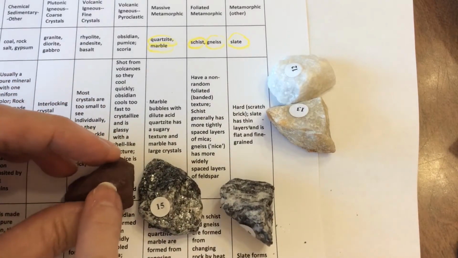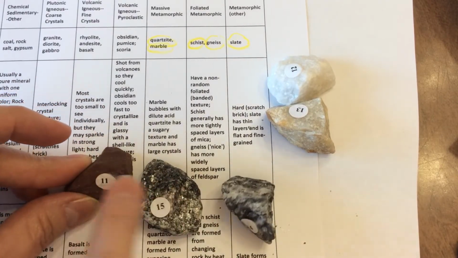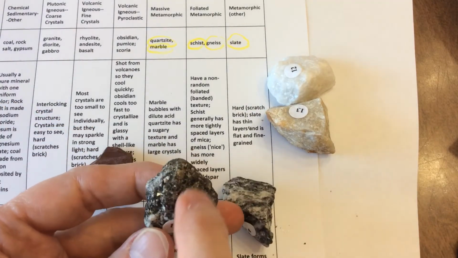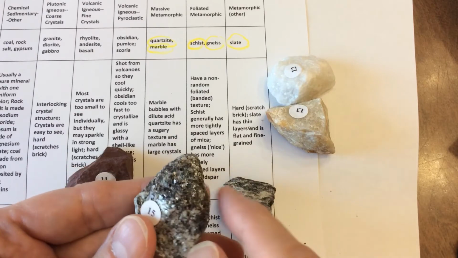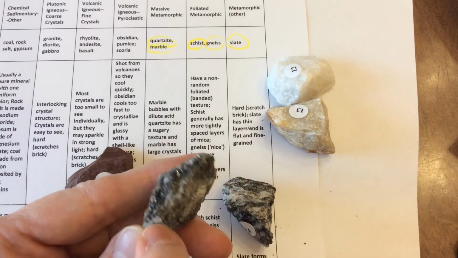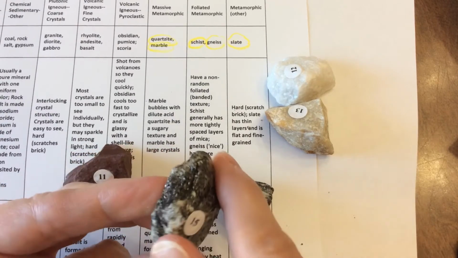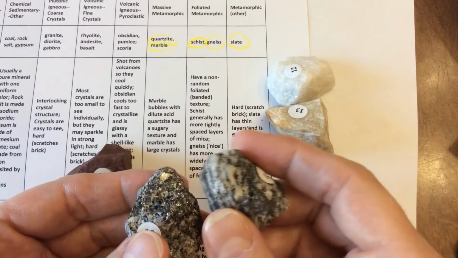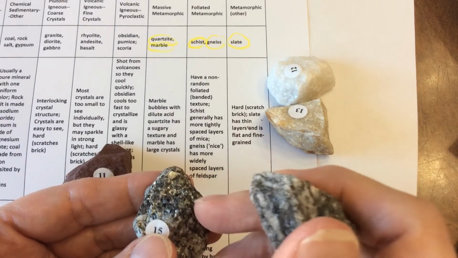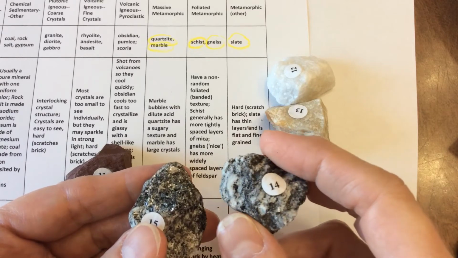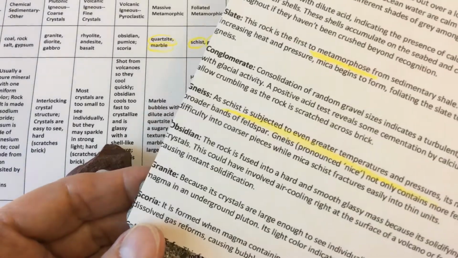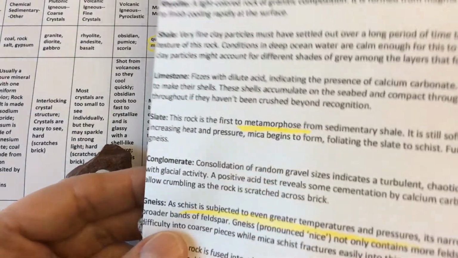Okay, so another characteristic, a big difference between here and here, what happens when it's under temperature and pressure, is you can see these very little glistening flakes. That's mica. This has a lot of mica in it. It also has a slight banded appearance here, although not as strongly as this one does. The banded appearance is much stronger in sample number 14 than in sample number 15. And again, that all plays out to clues that you will find in your descriptions.